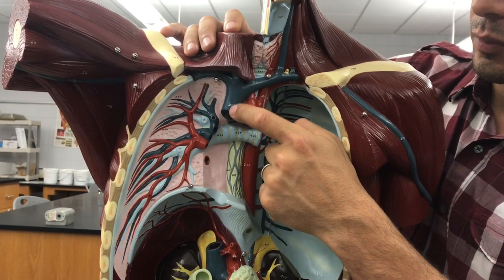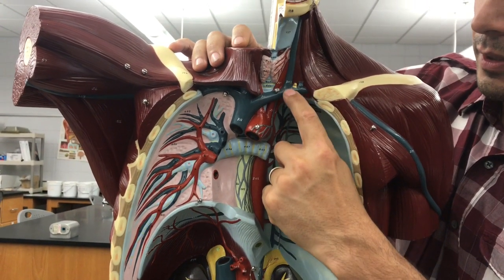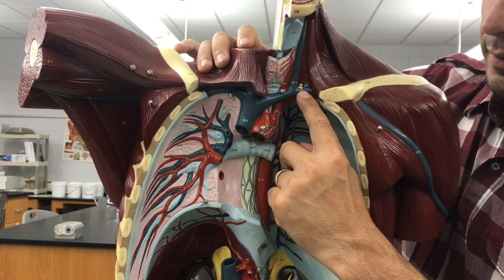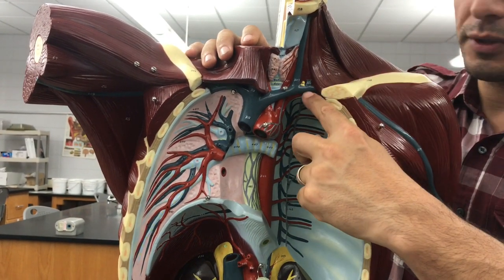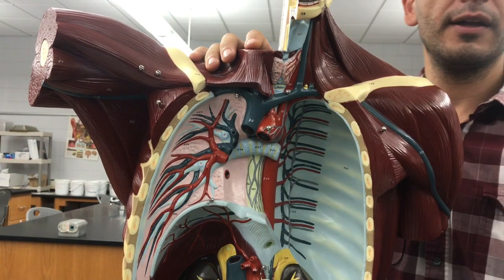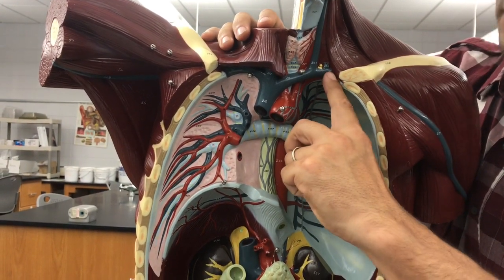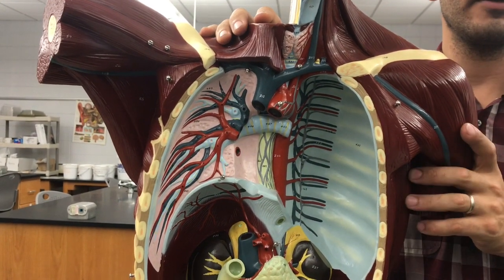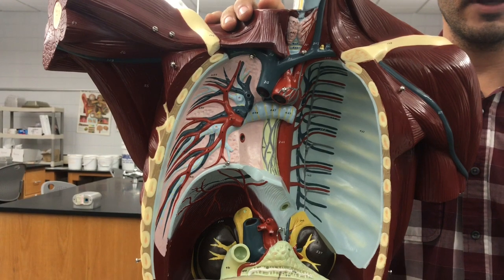So again, it branches, goes up, and then branches again. This little branch is called your subclavian, and then it branches one more time. It can go up to your left external jugular vein, or it can go this way, which is your axillary, so it's your left axillary vein. You guys get all that?